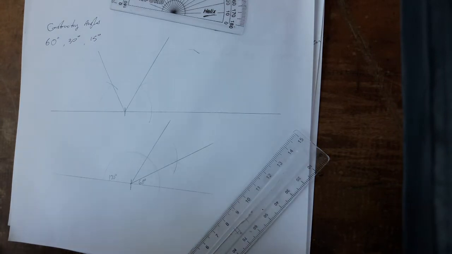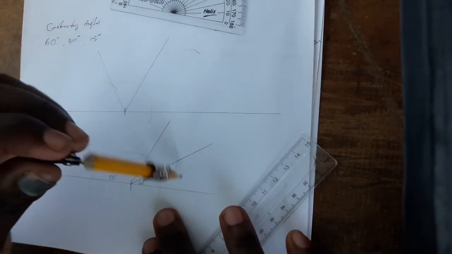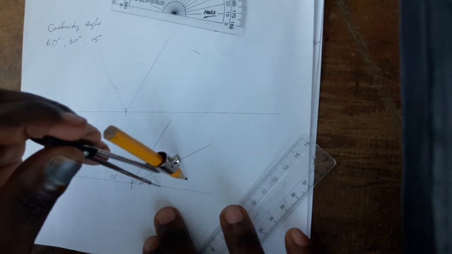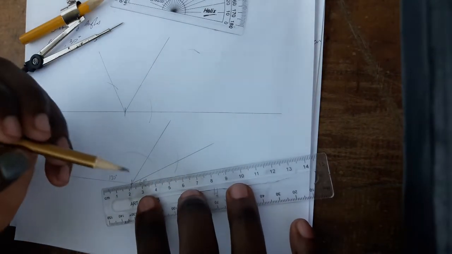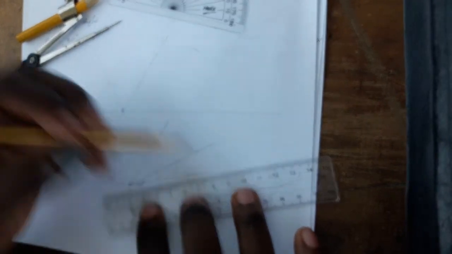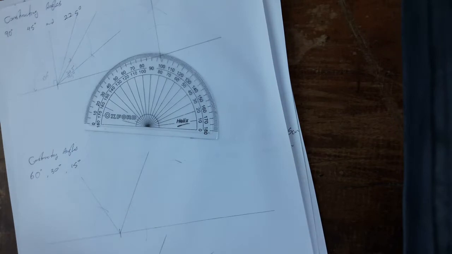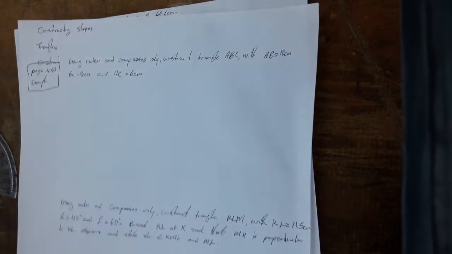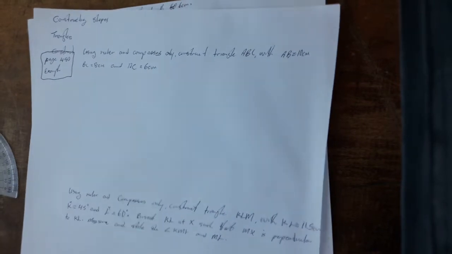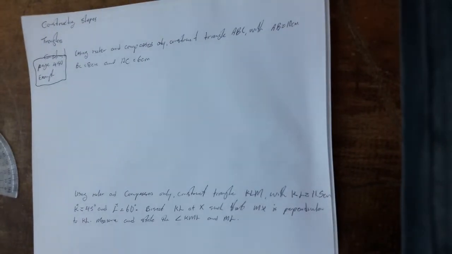How do we construct a 15? I'm sure you know by now. You go on 30, scribe out there, 0, scribe there, and that through that is going to be 15. Okay, so that's enough for constructing line angles. Let's go to constructing shapes, which is what you would have to do in the CXC examination. So the first shape we're going to construct is a unique triangle.